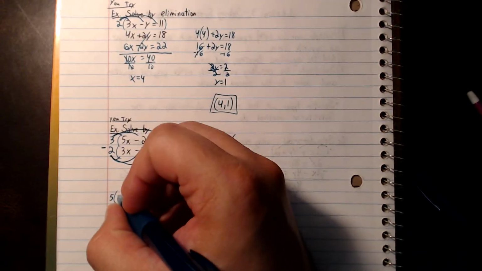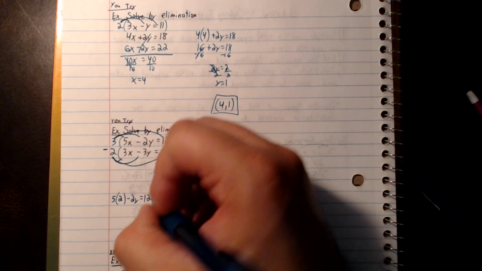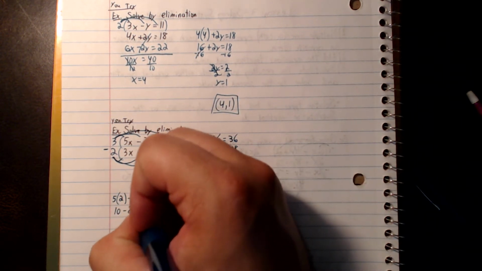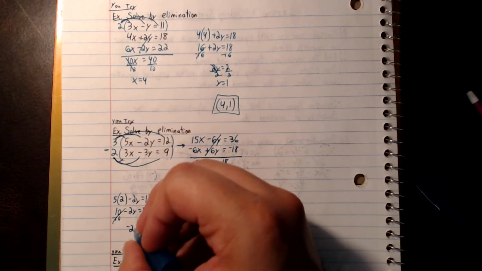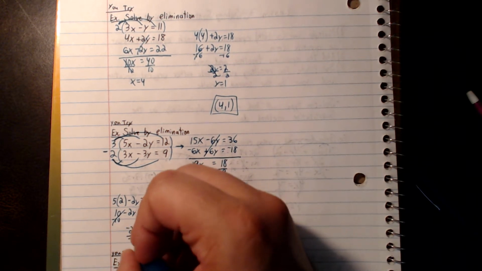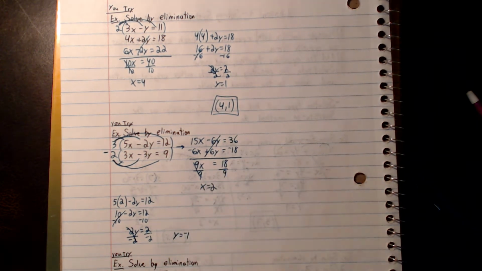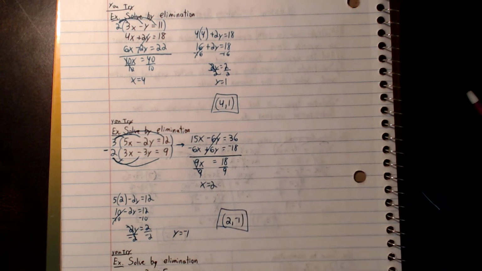If I did 5 times 2 minus 2y equals 12. 10 minus 2y equals 12. Subtract 10. So we get negative 2y equals 2. Divide by negative 2. We get y equals negative 1. So our final answer here, (2, -1).